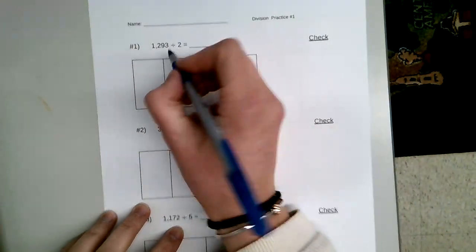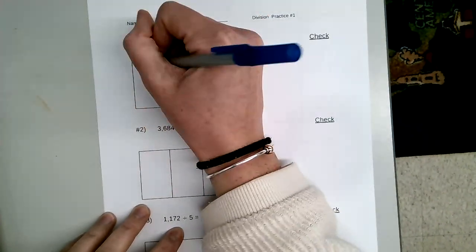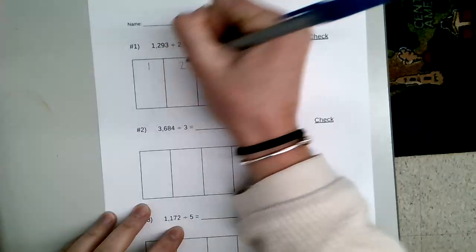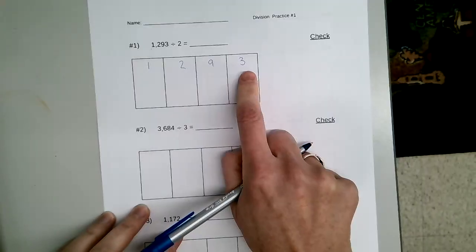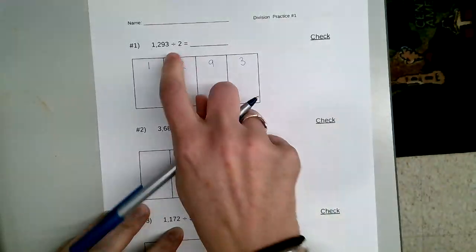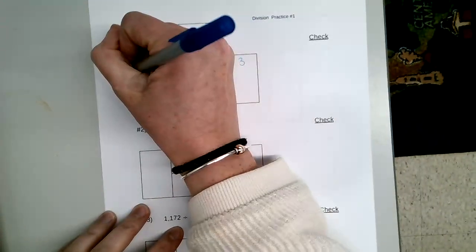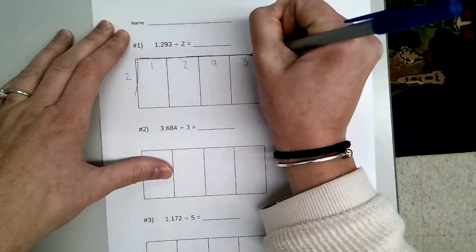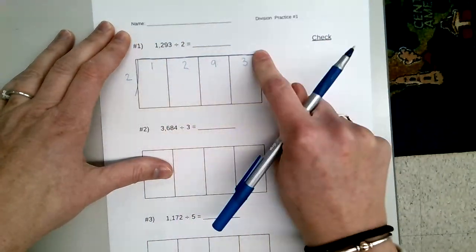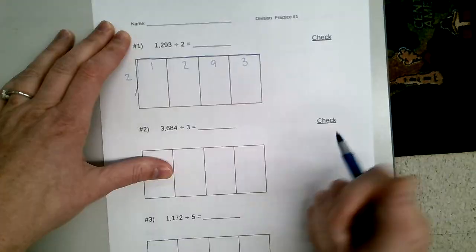So the first step is we take our dividend, which is our larger number, our total, and we put it inside our box. So each digit gets its own place value. And then we take our divisor and we put it out front. So really similar to that standard algorithm, kind of in the shed, that represents the same thing.